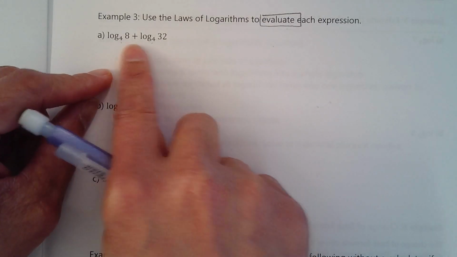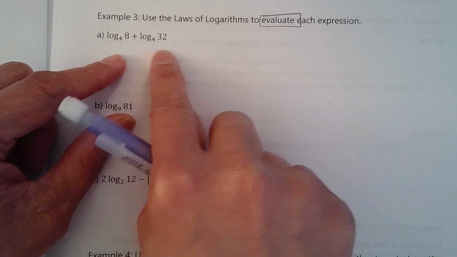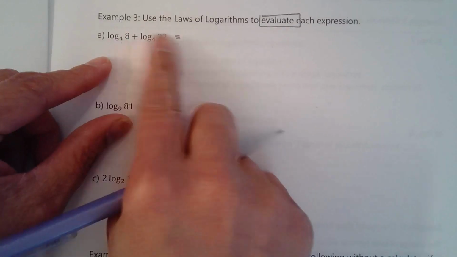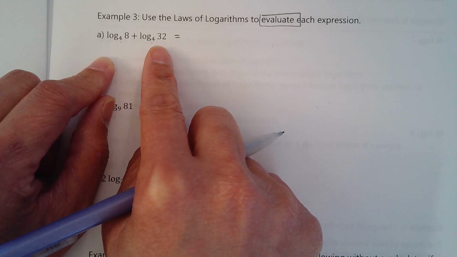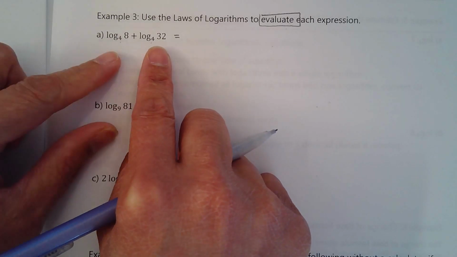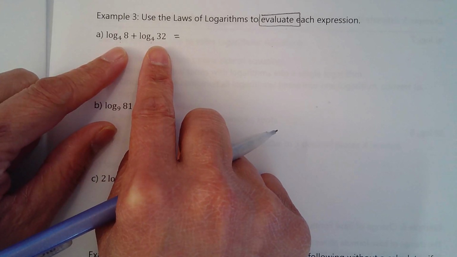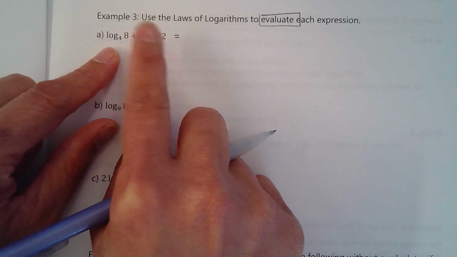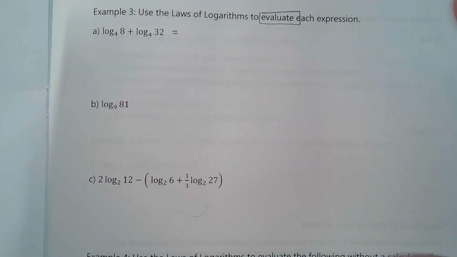So here's what we're going to do. How can we use the logarithm rules to evaluate this? So here we go. What do I do? Challenging, right? So how can we use the laws of logarithm? They're split up right now, being added. So what do I need to do? How can I write it as a single logarithm?